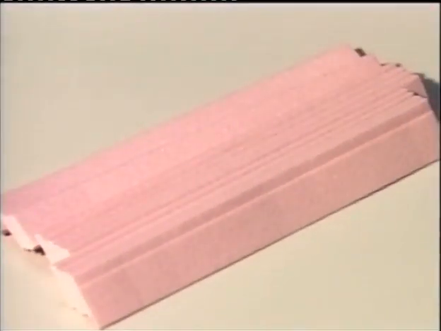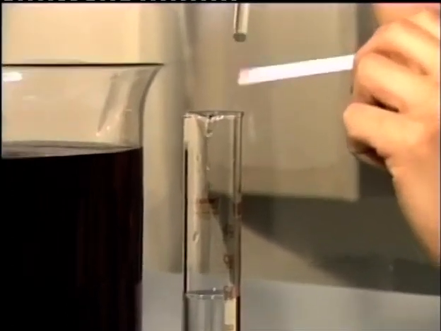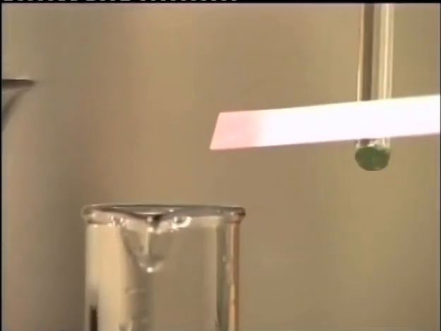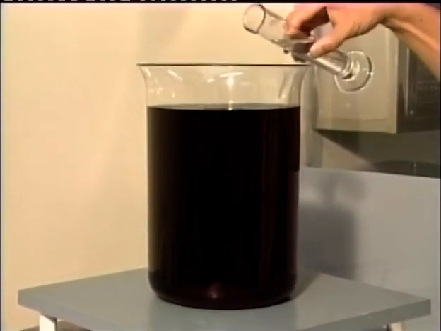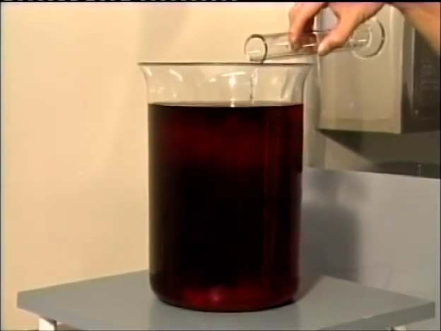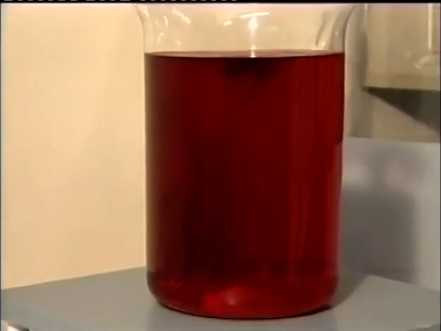On the other hand, in making red litmus paper, we will add this kind of acidic liquid into the blue-purple aqueous solution. The color is changed into red.